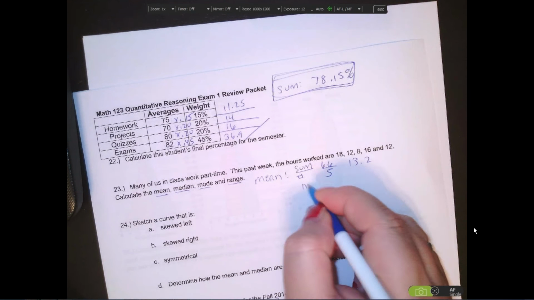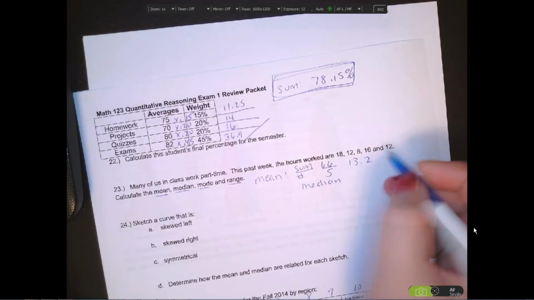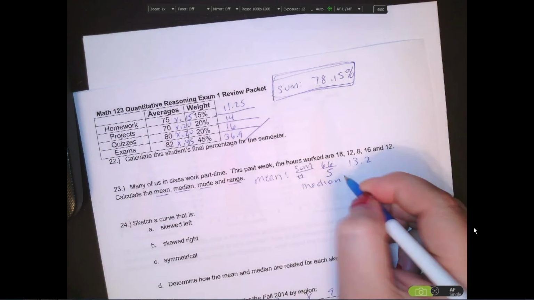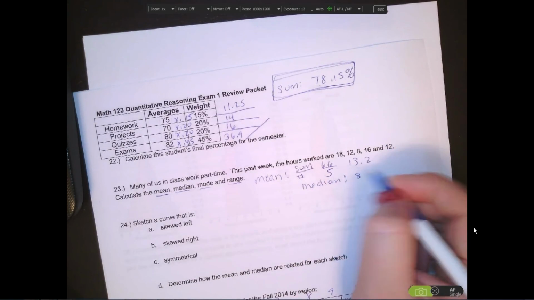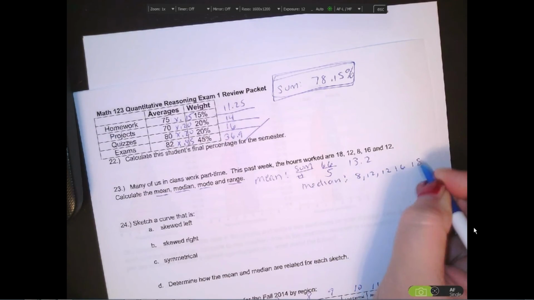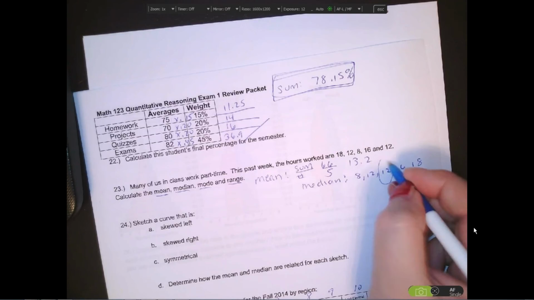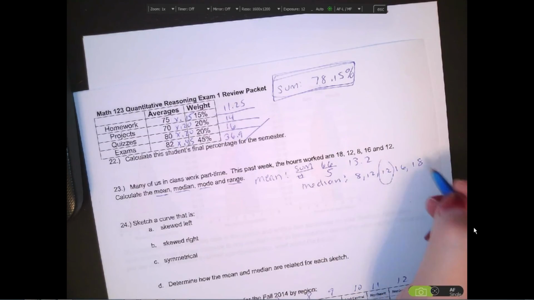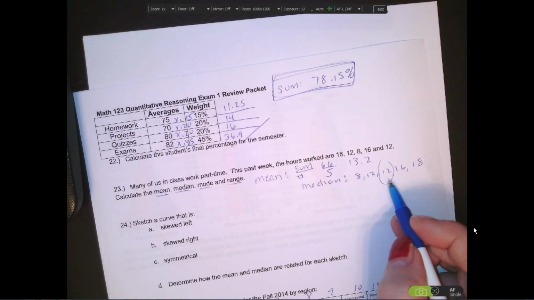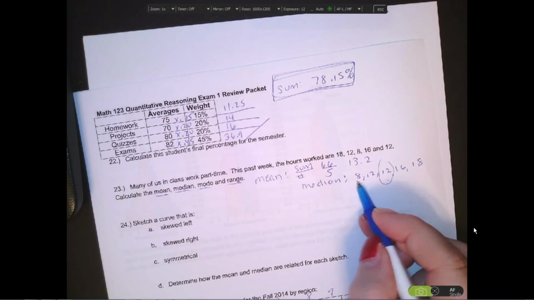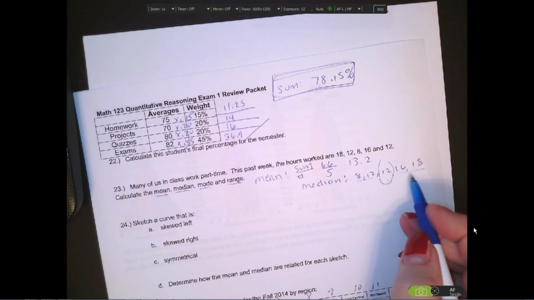For a median, we need them in order from low to high. That's the common error. This is not in order, so we need to reorder them. 8, 12, 12, 16, 18. It's an odd number of data entries, so we land on a 12. You got to have an equal number on each side.